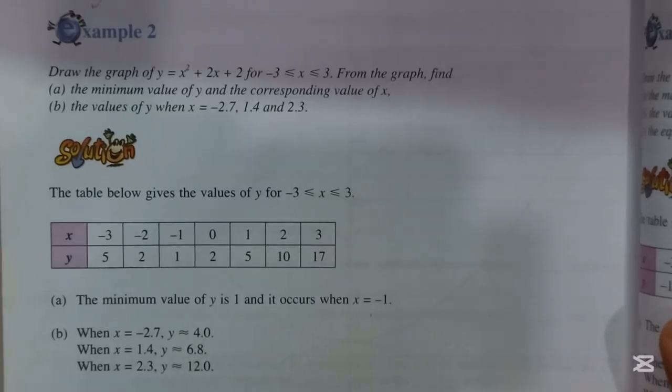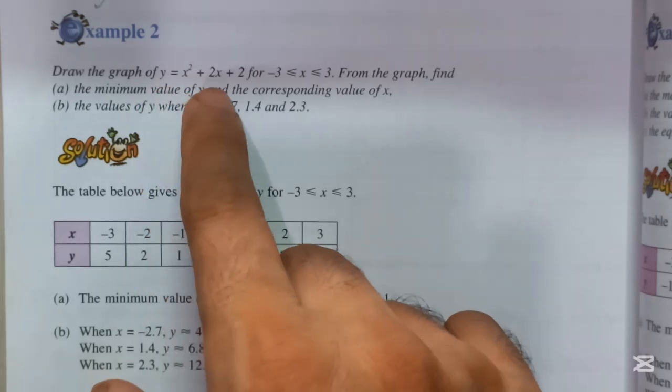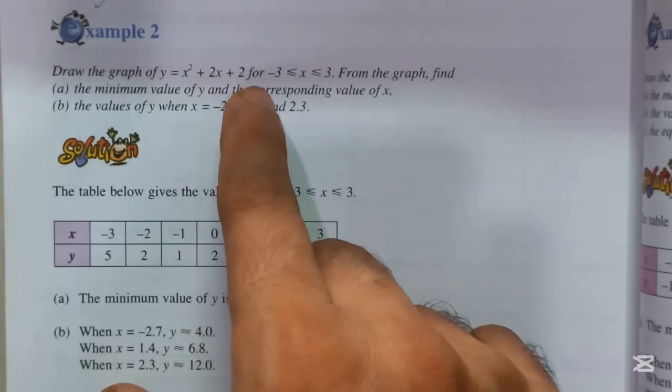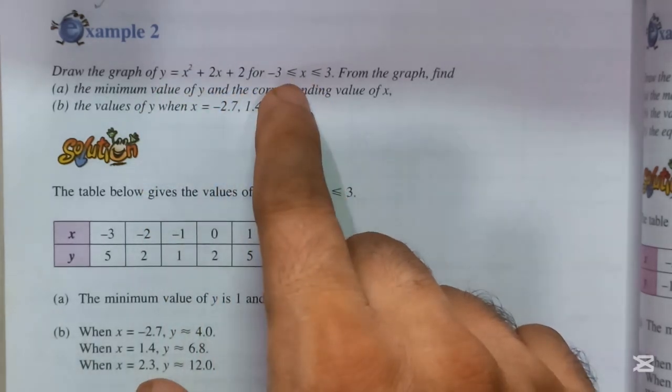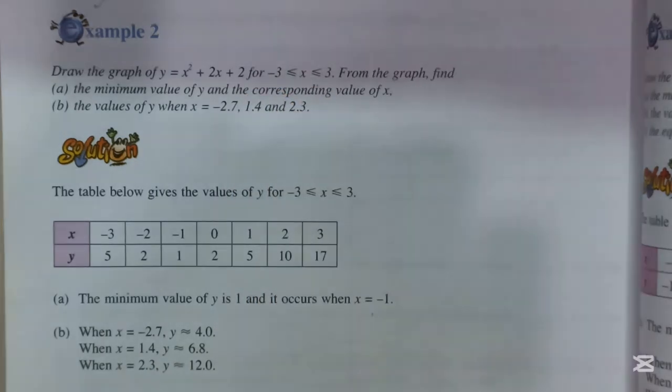Here is another question. The statement is: draw the graph of y is equal to x square plus 2x plus 2 for x is greater than or equal to minus 3 and less than or equal to 3.